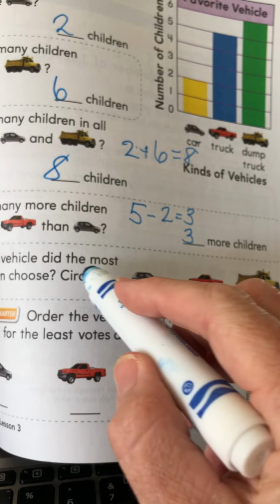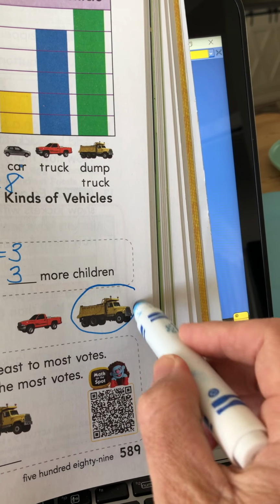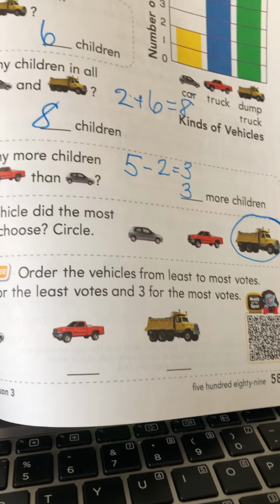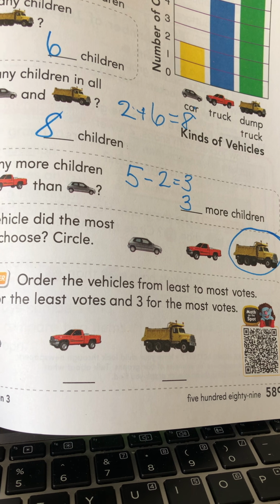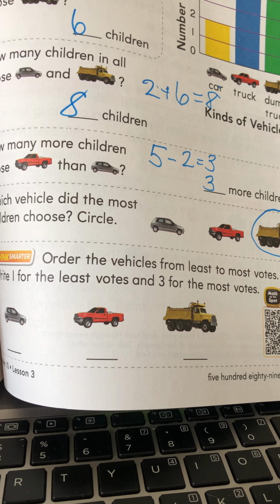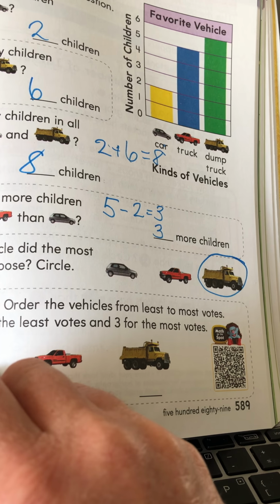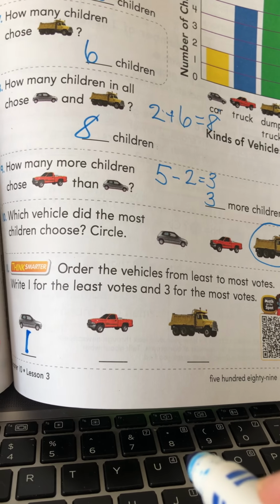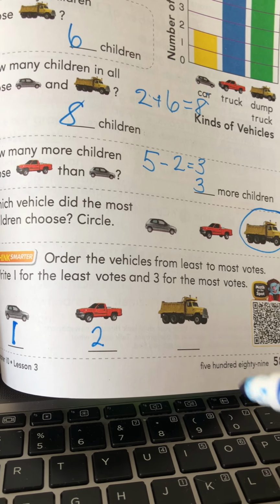Next, which vehicle did the most children choose? Look at our graph, what is it? That's right, dump truck. We're going to circle the dump truck. Okay, order the vehicles from least to most votes. Write 1 for the least and 3 for the most. Okay, so think about what we're going to have here. Which one gets the 1 for least? That will be the car. And what would be second? The truck. And then third would be the dump truck.